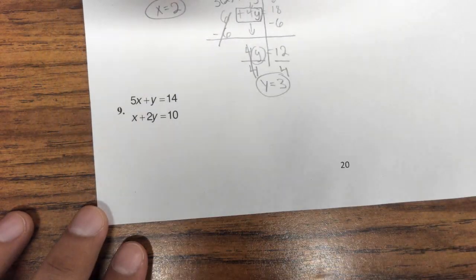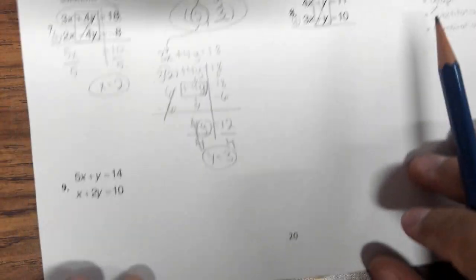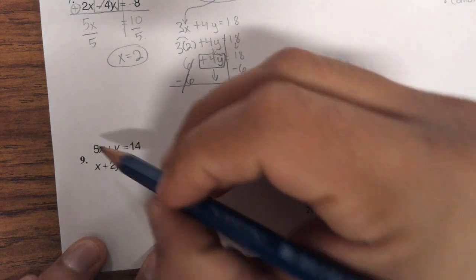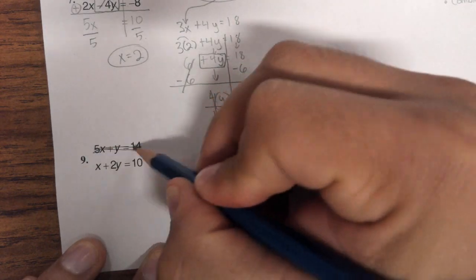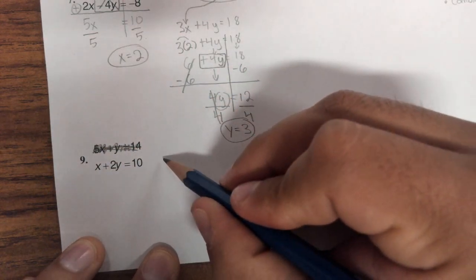For number 9, I'll show you guys a different way. I'll show you guys with the table and with the graph how you can also solve. Okay, so I'll go one equation at a time. I'm going to go and scratch this one out and rewrite it over here.